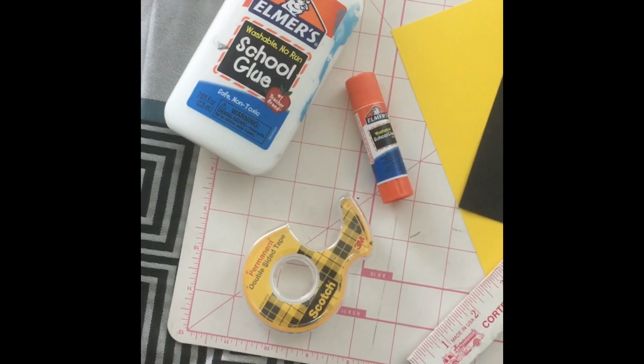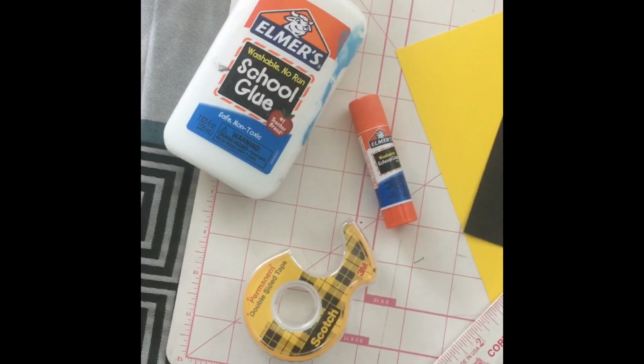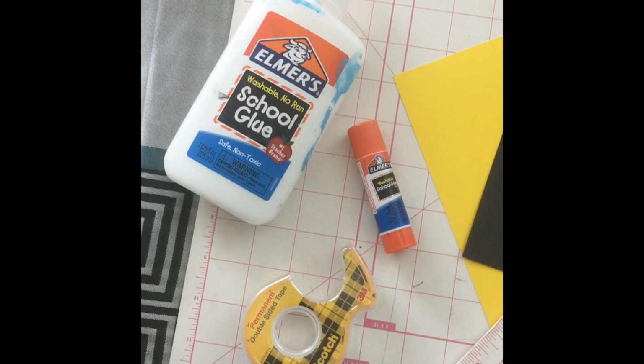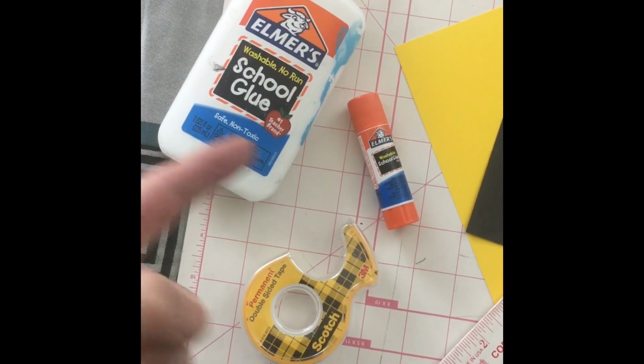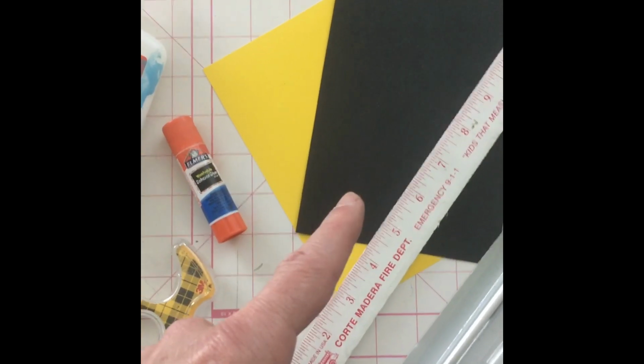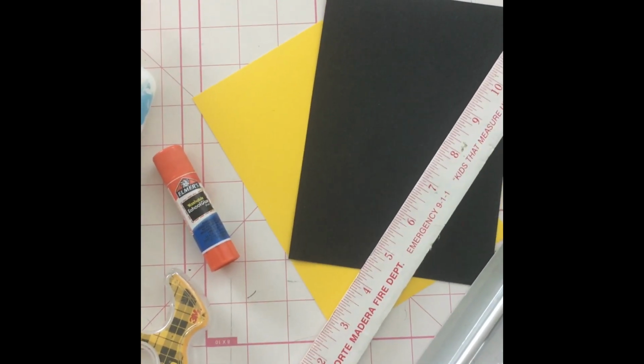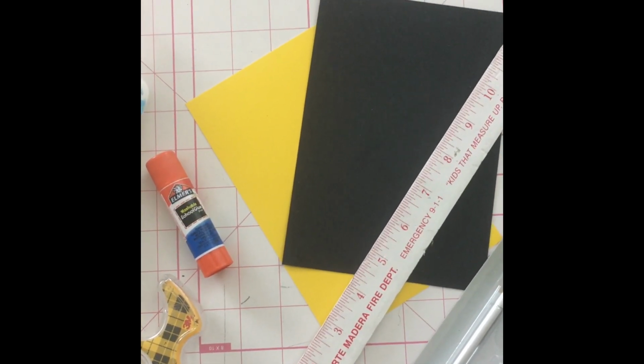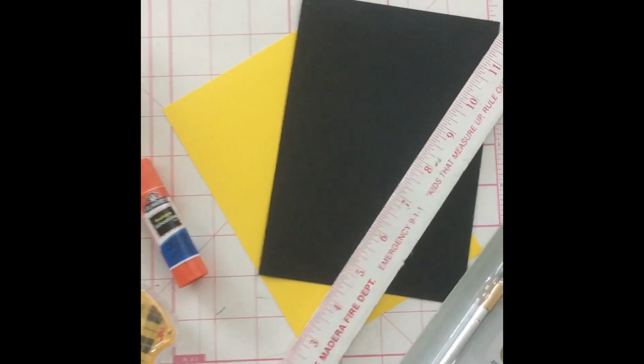And I didn't talk about this before because I wanted to talk about it in more detail. You can use just regular craft glue, a glue stick, or two-sided tape to adhere the two pieces of your paper. And now I wanted to talk about cutting it out.